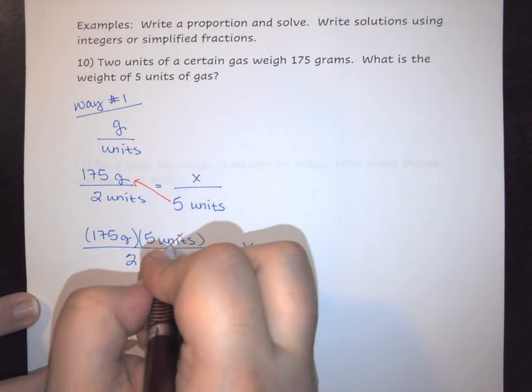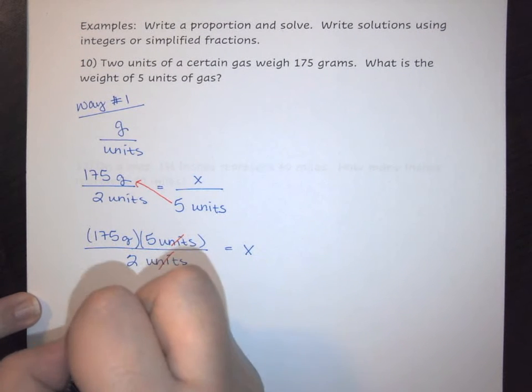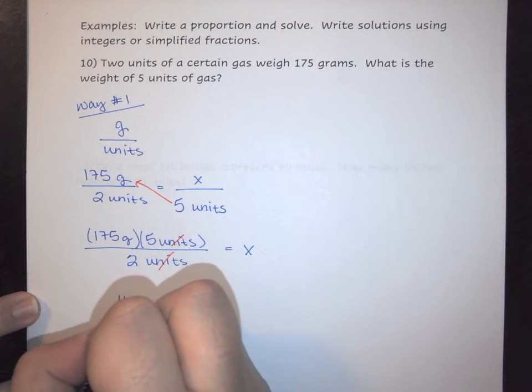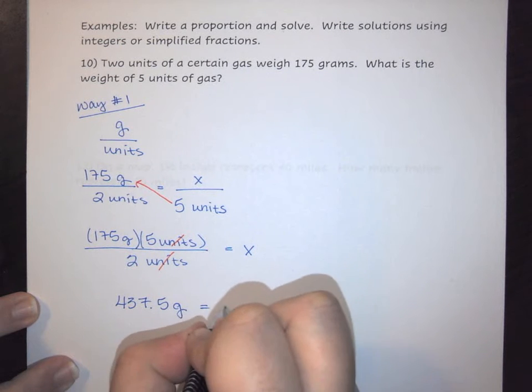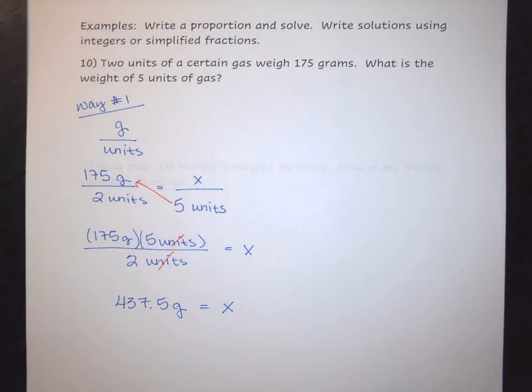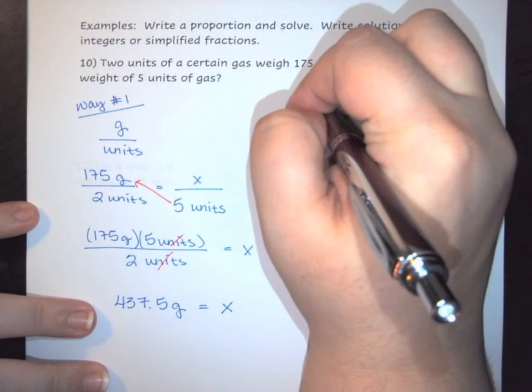Now in this case my units are going to cancel out, leave the grams behind, and we end up getting 437.5 grams is my x. Now I told you I'd show you 2 ways, and so here we have your second way.